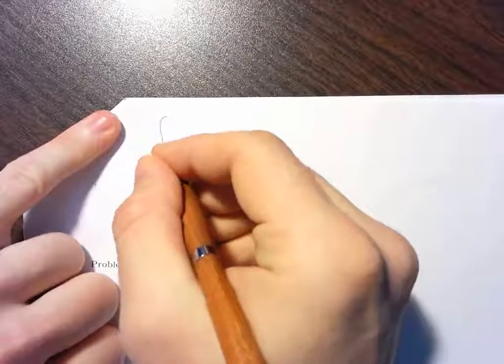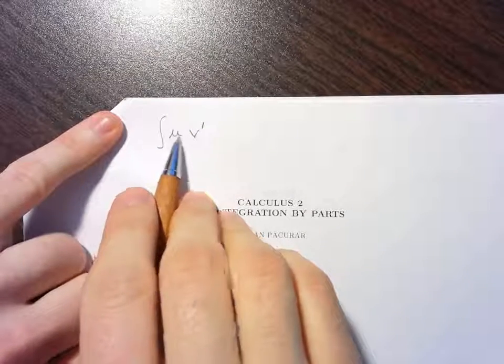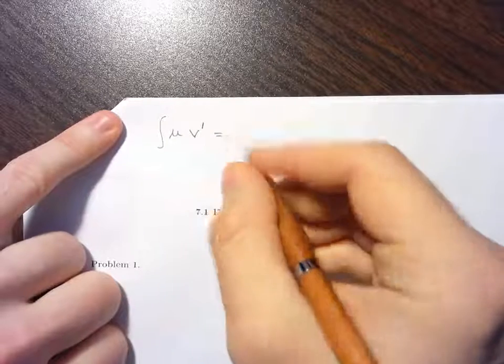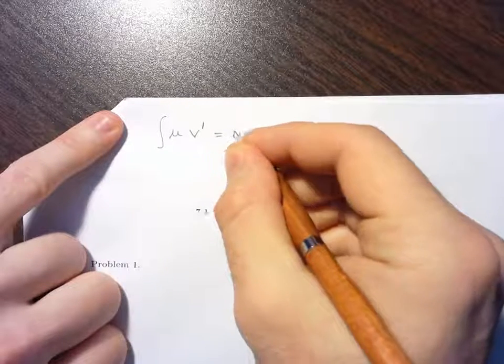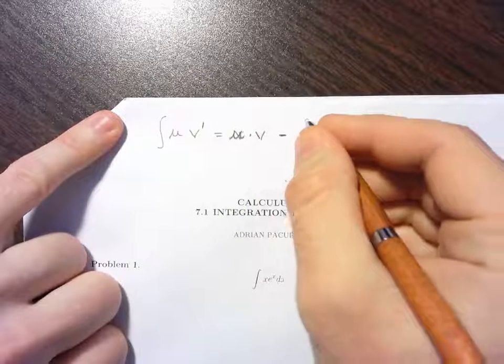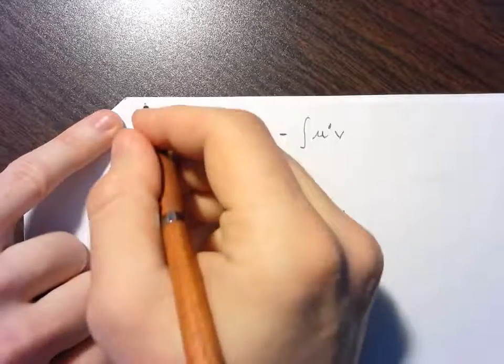Here is the integration by parts handout, and let me just remind you what integration by parts says. Basically, if we have the integral of a product of two functions where we identify one as u and the other one as a derivative of some function v, this can be rewritten as u times v minus the integral of u prime v.